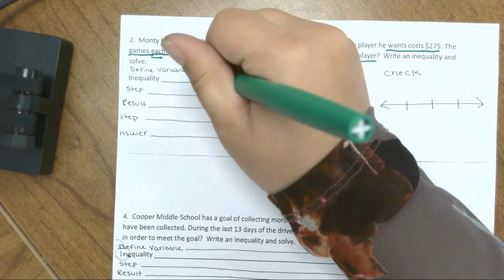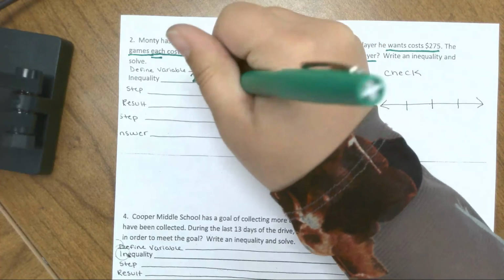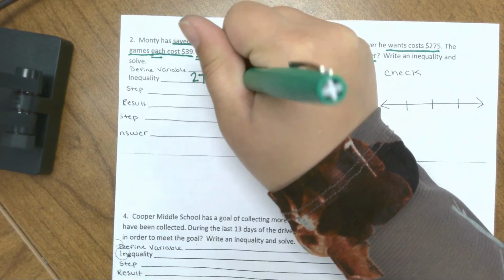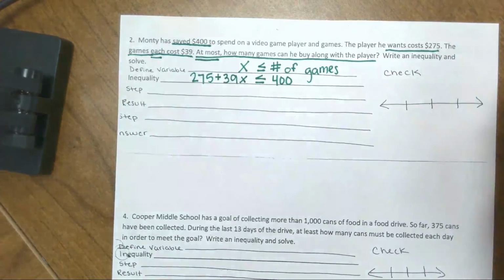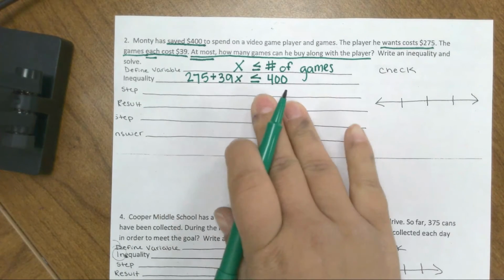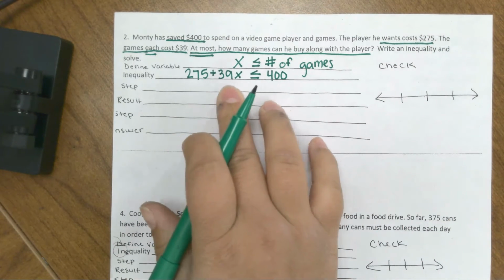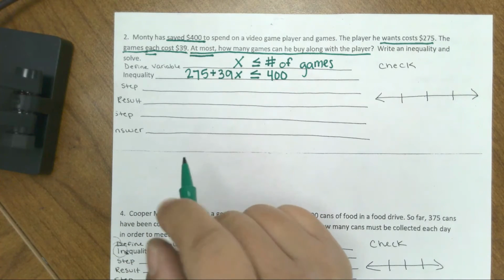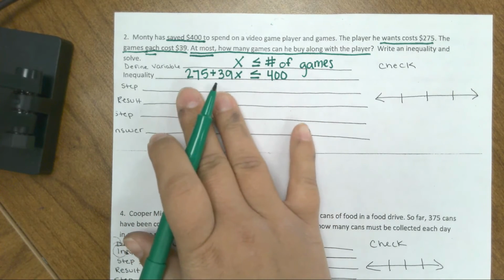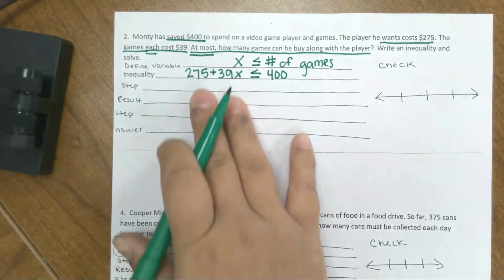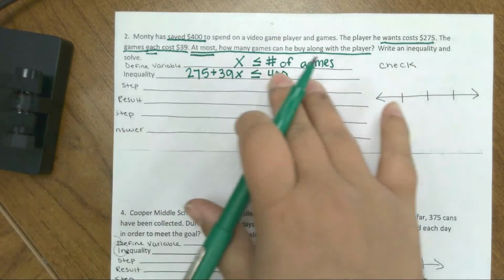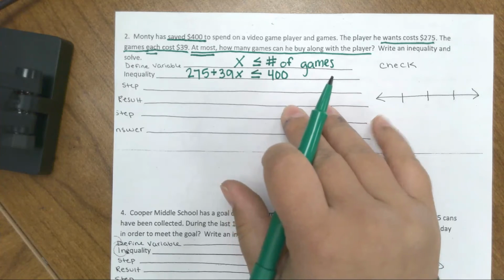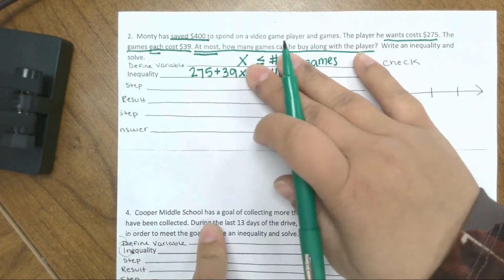So we're going to add 39 times x. Okay, so this is our inequality. If you have 39x plus 275, that is also fine as well. I just like to write it how I read it, and so this is how I'm going to have it written down. So now it's time to solve.